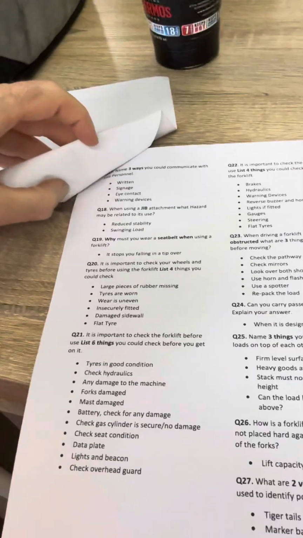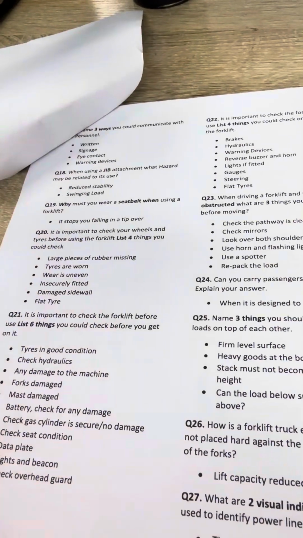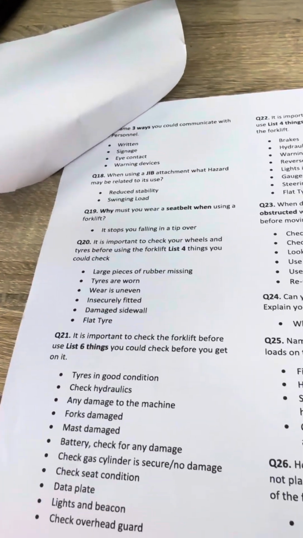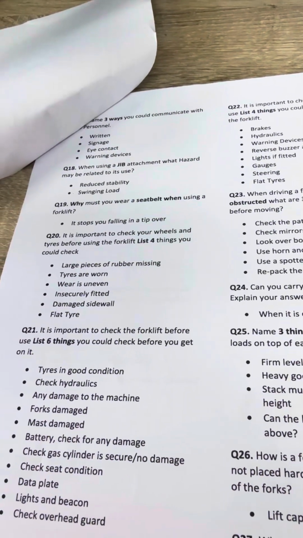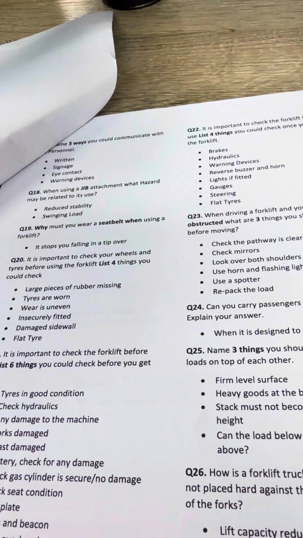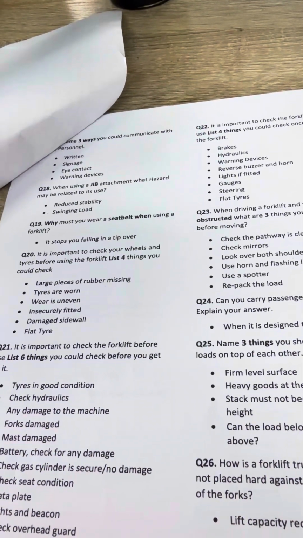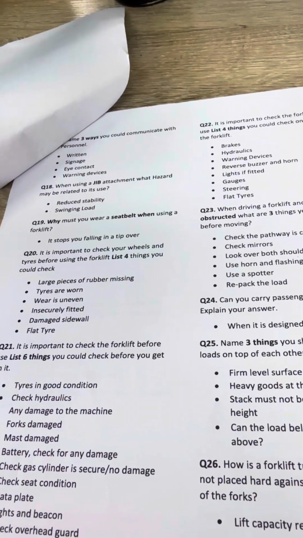Question 17. Name 3 ways you could communicate with personnel. Answer. Written, signage, eye contact, warning devices. Question 18. When using a jib attachment, what hazard may be related to this? Answer. Reduced stability, swinging load.